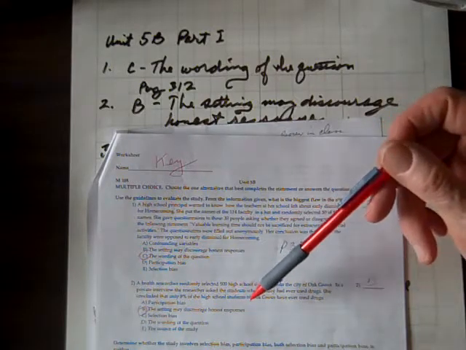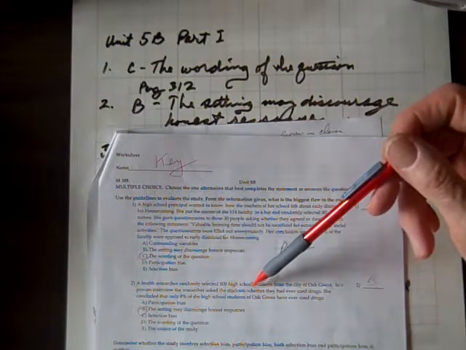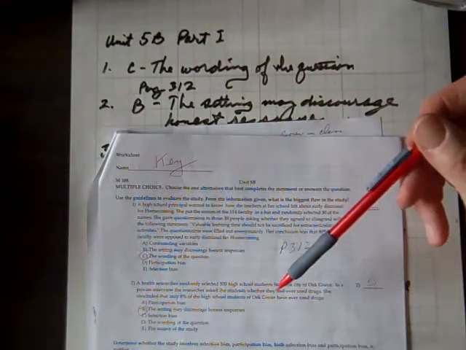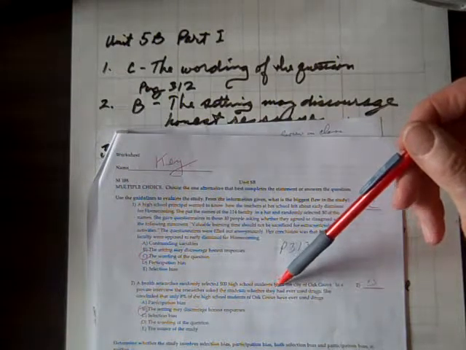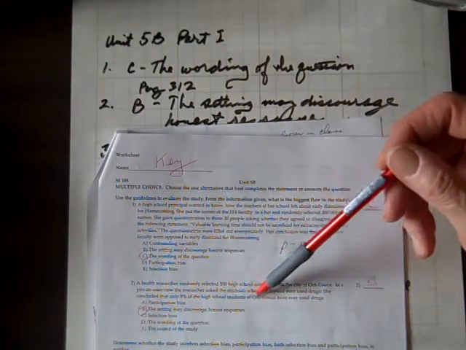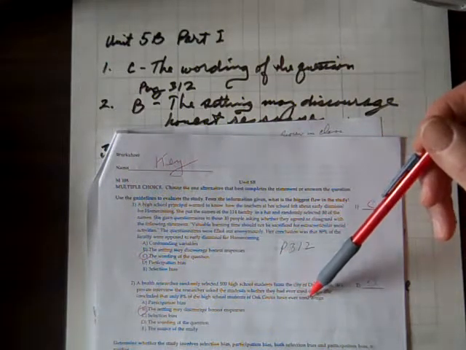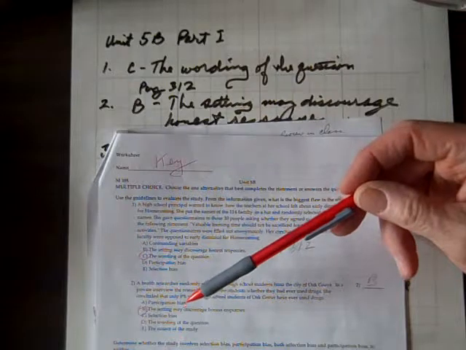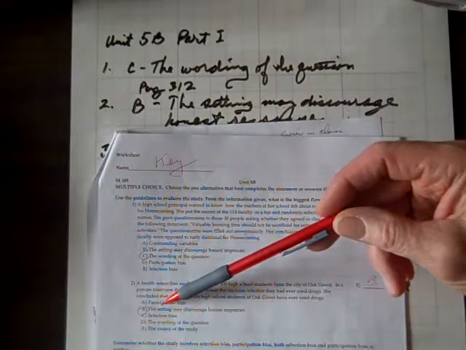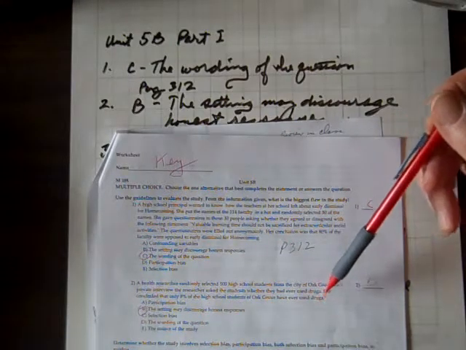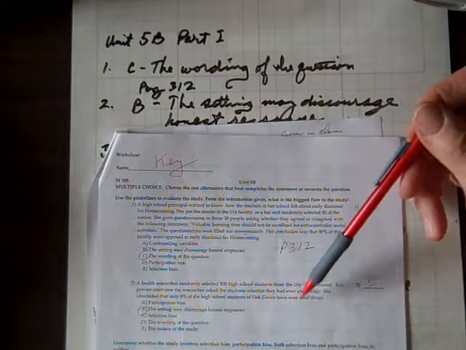For number 2, a health researcher randomly selected 500 high school students from the city of Oak Grove. In a private interview, the researcher asked the students whether they had ever used drugs. She concluded that only 8% of the high school students at Oak Grove had ever used drugs. Well, what's problematic about this? The problem is the setting may discourage honest responses. Here they are in the high school. How many high school students aren't going to admit to it? And so that's B.